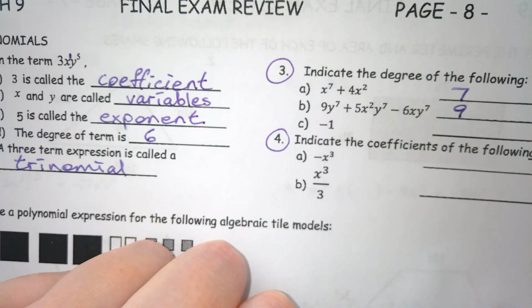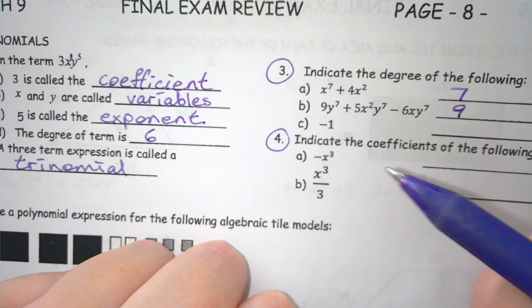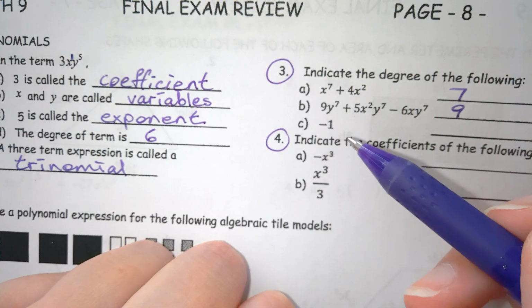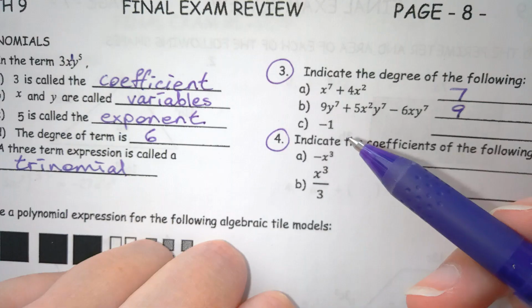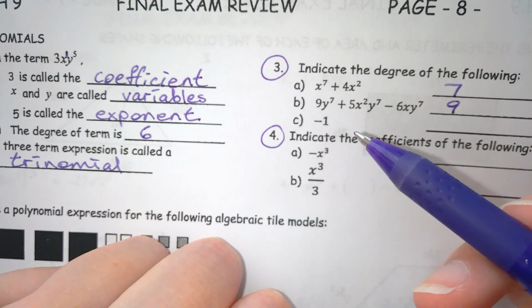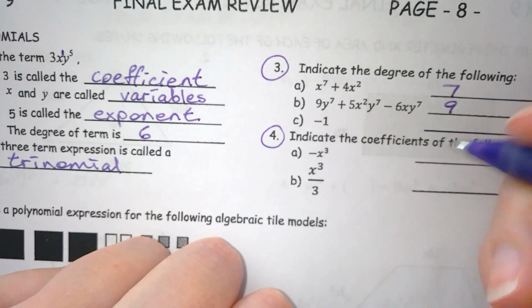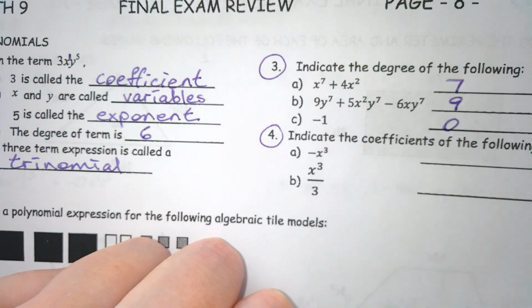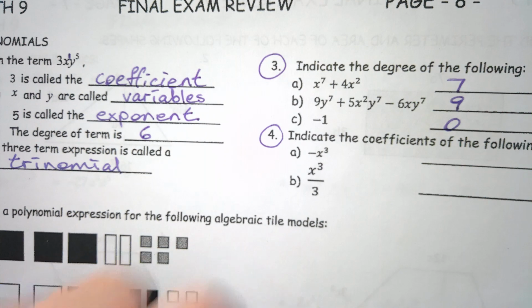So you take the highest degree out of the terms. All right. Last one. What is the degree of -1? Gavin? 0. That's right. Because remember what I just said a minute ago? Degree only applies to variables.